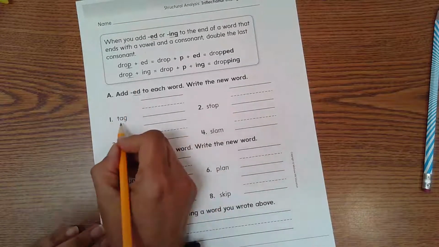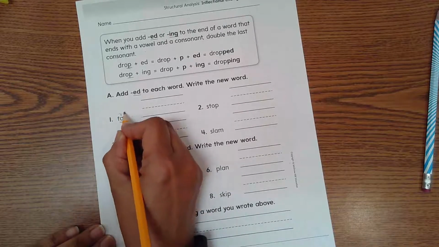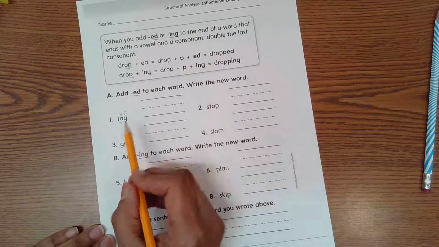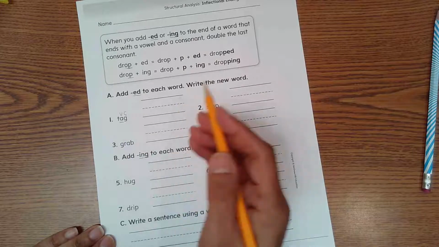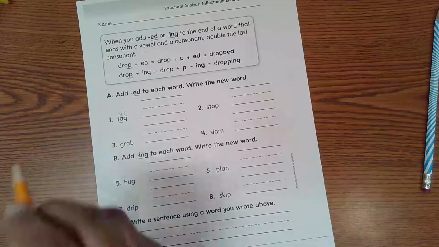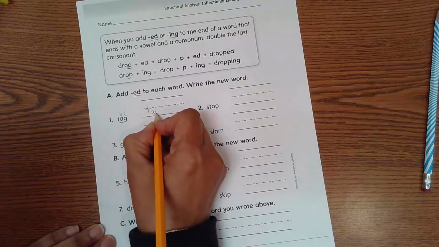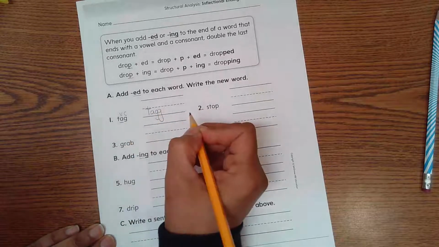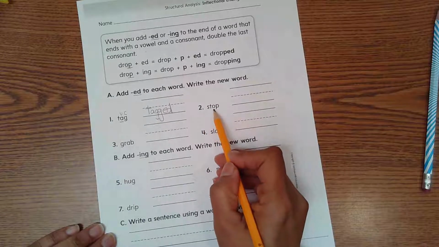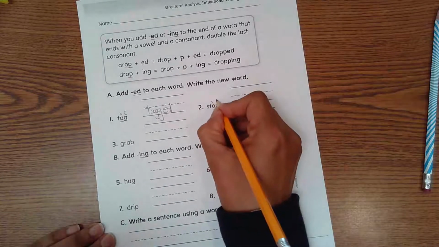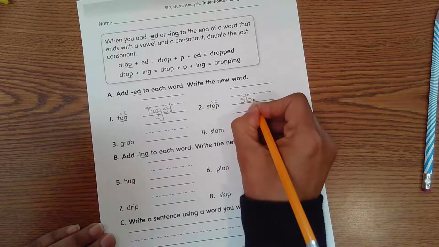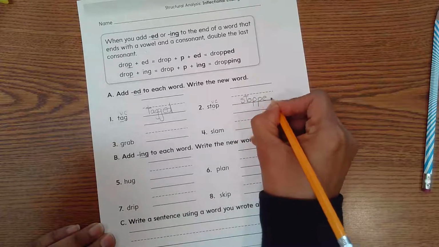Tag. I know this is my vowel, and that's a consonant. So the rule says if the word ends with a vowel and a consonant, double the consonant and then add the ed or the ing. So over here, we add the ed, so I know what to do. I'm going to double my consonant, which is the G, and then add ed. How about here? Stop. Vowel, consonant. Double the consonant, add ed. So stopped. Double the P, then add the ed.